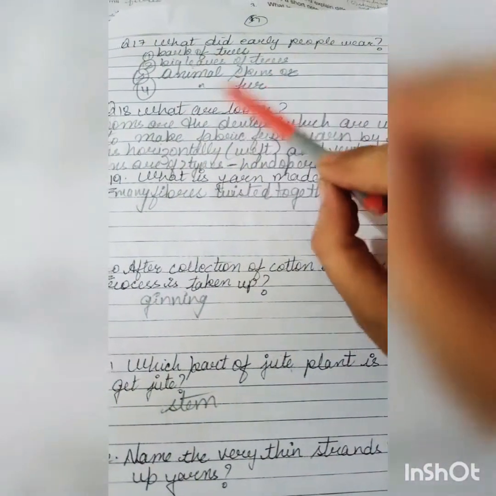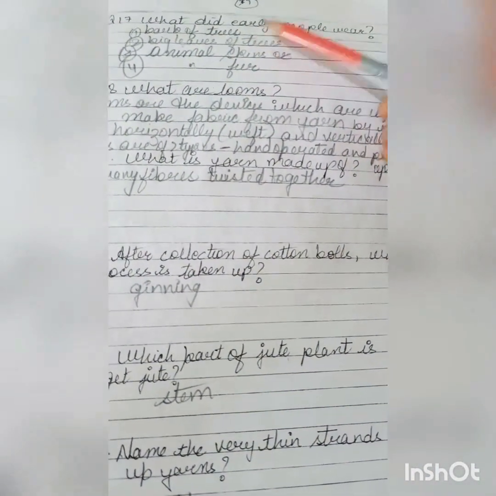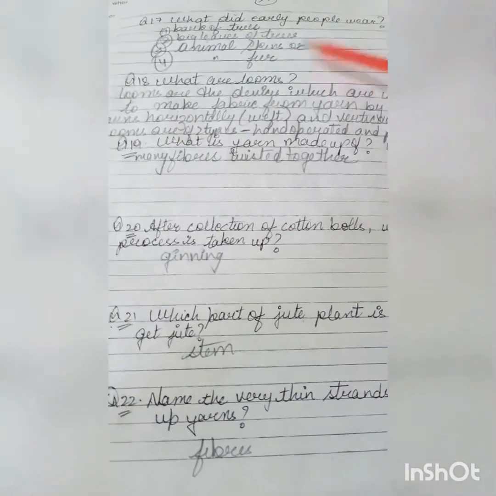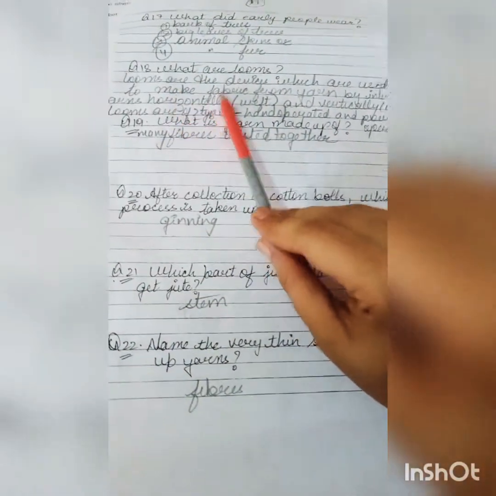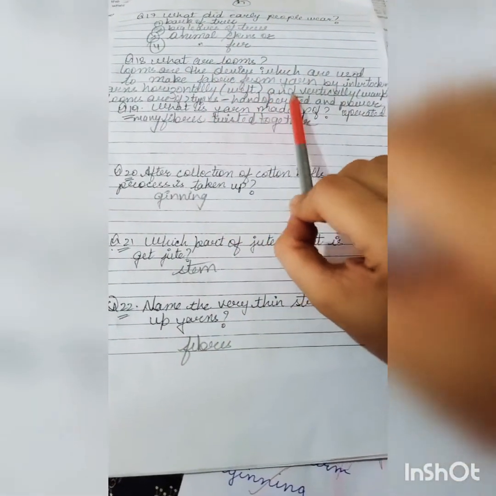Now what did early people wear? Early people used to wear, there are 4 things: bark of trees, big leaves of trees, animal skins or fur. Now what are looms? Looms are the devices which are used to make fabric from yarn by interlocking the yarns horizontally, which is called weft, and vertically, which is called warp. Looms are of 2 types: hand operated looms and power operated looms.